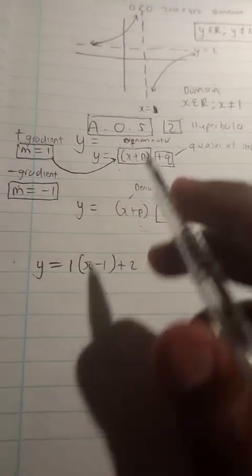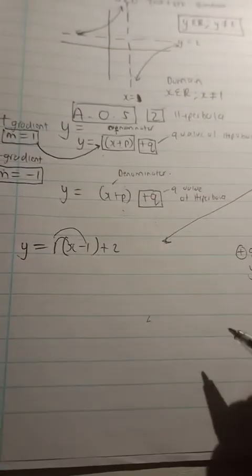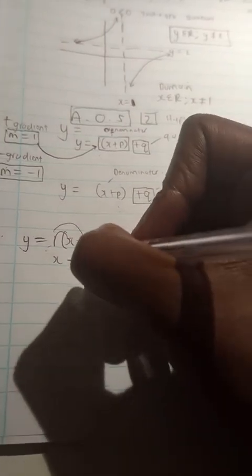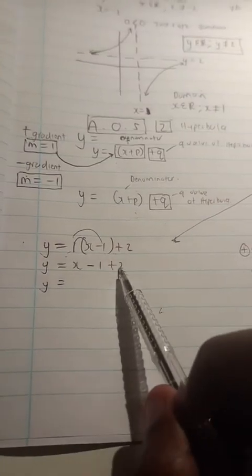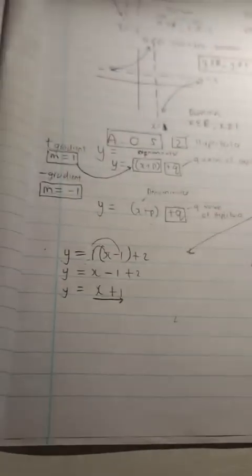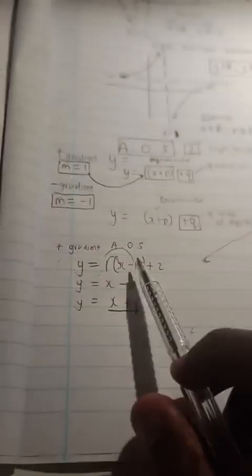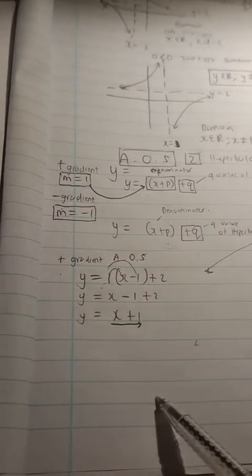Then what do we do? We distribute. 1 times x is x, 1 times negative 1 is negative 1, and the positive 2 features there. Then we add the like terms. Negative 1 plus 2 we can add, so we get plus 1. So we have y is equal to x plus 1, guys, which is the equation of the positive gradient axis of symmetry. AOS means axis of symmetry.